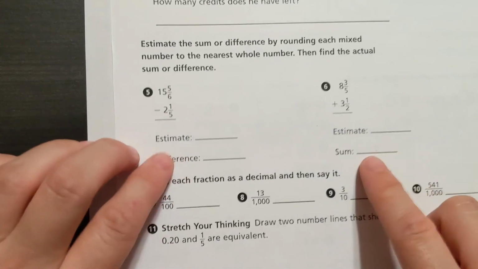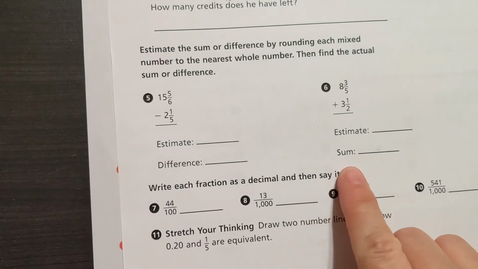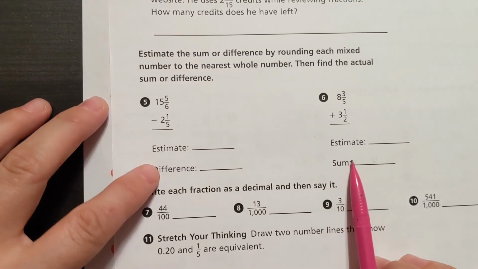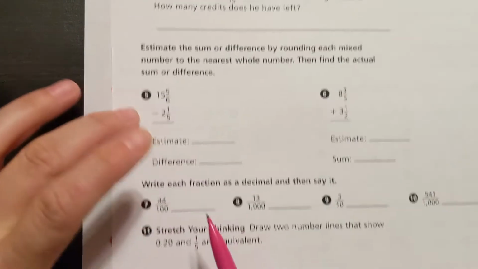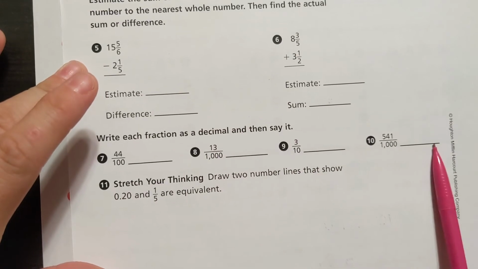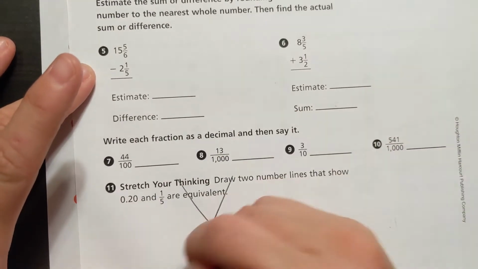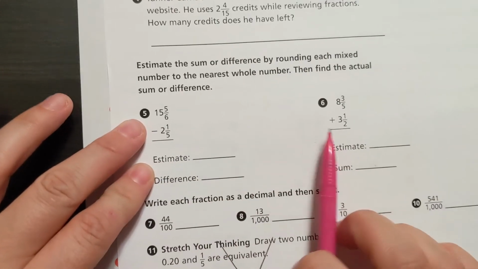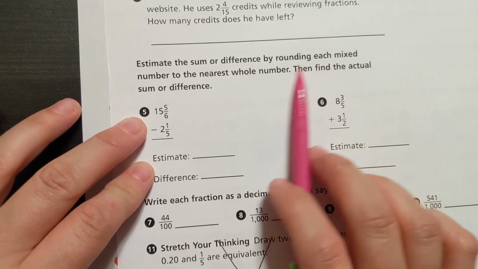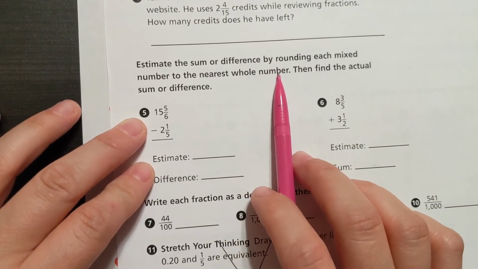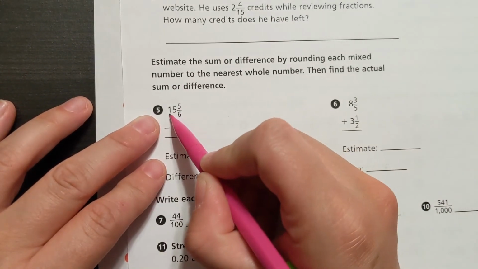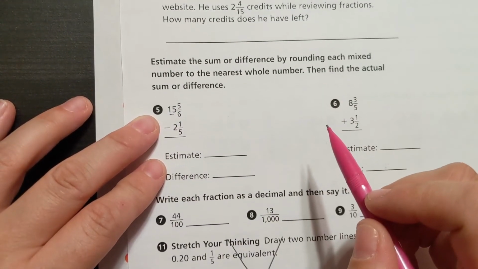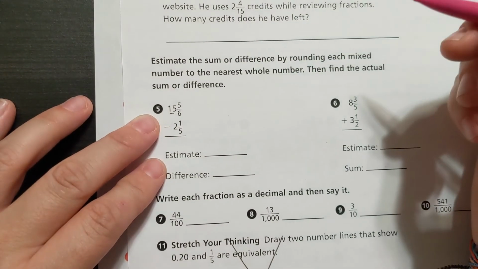Estimating and then finding the actual difference or the actual sum. Let's quickly go over again how to do the estimating. And then you're going to be just fine on 7, 8, 9, and 10. You do not have to do stretch thinking. But let's take a look again at 5 and 6. It wants you to round to the nearest whole number. So easy. 15 and 5/6. Is that closer to 15 or 16? I'll just quickly show you on this one.